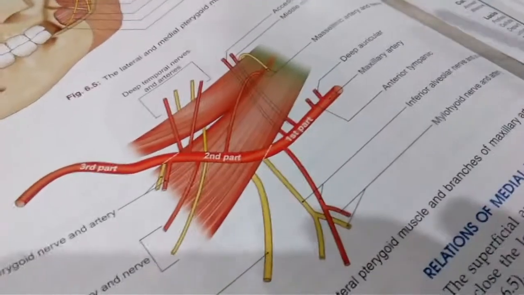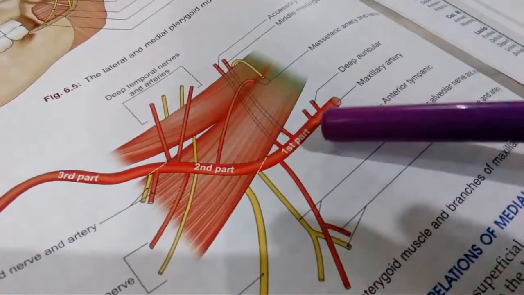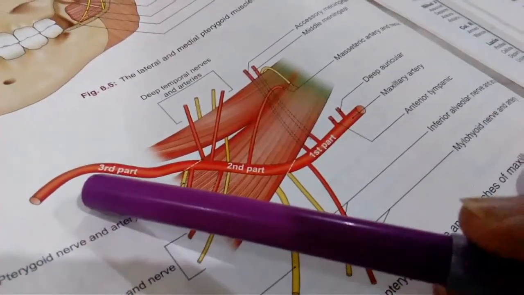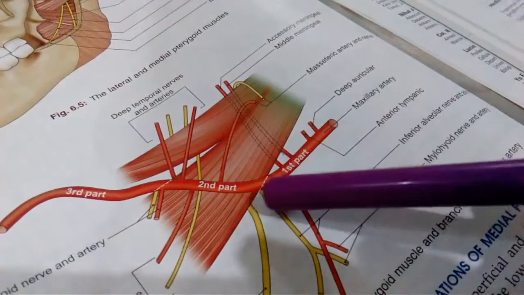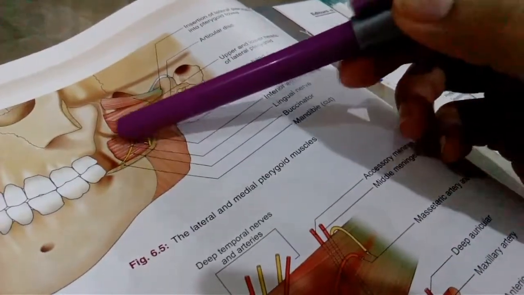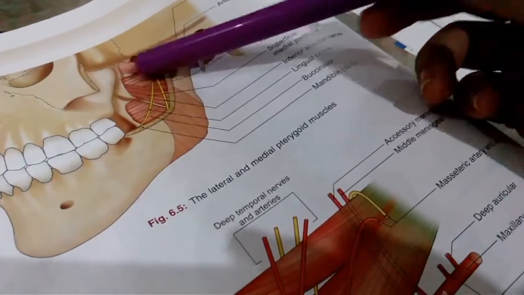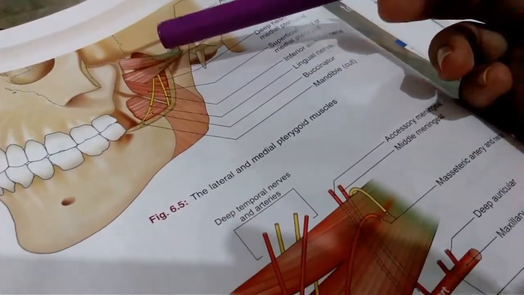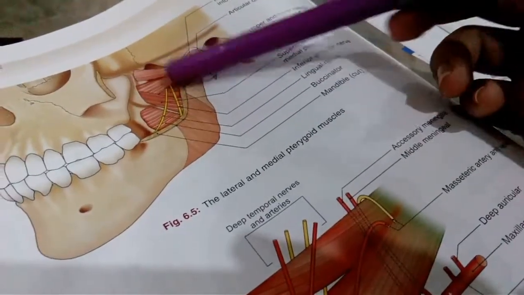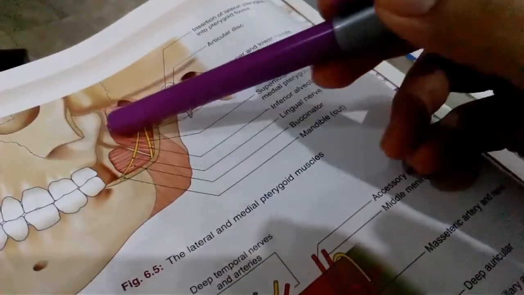Okay, so as the maxillary artery moves on, it has three parts. Yes, you see, first part, second part, and the third part. The first part goes near to the lateral pterygoid muscle. The lateral pterygoid muscle is a masticatory muscle. It helps you to chew and with your mouth movements. It is situated over here near your mandible and your maxilla. As you can see, this is the lateral pterygoid.